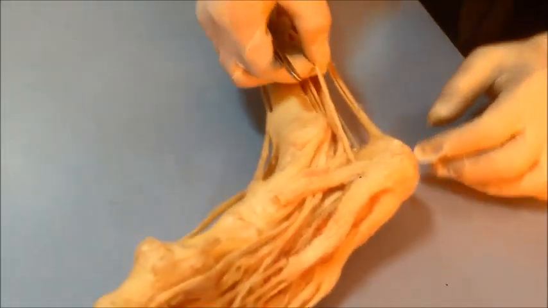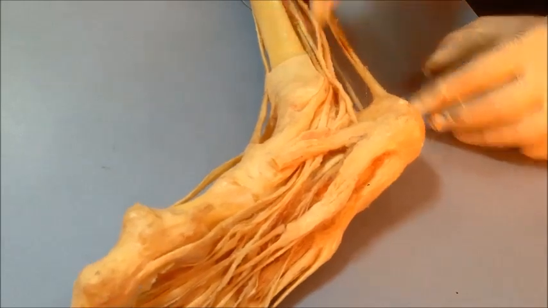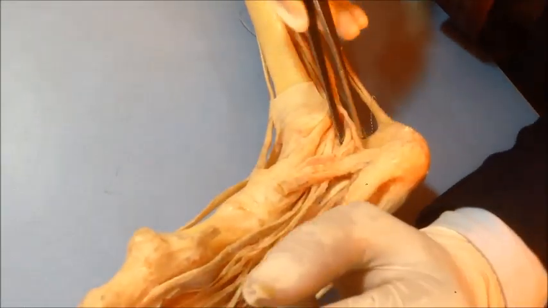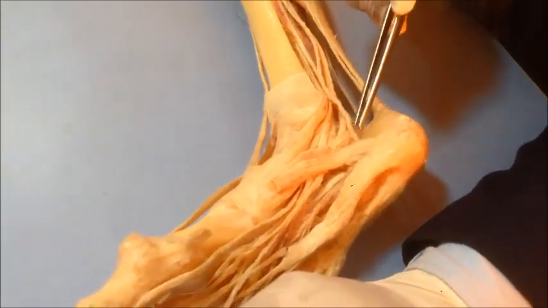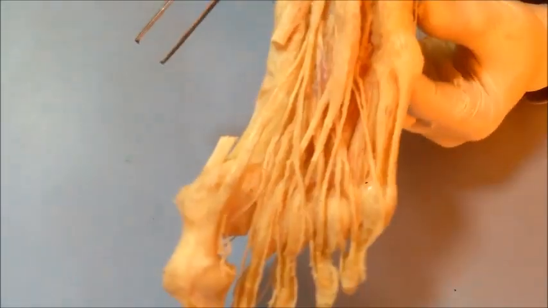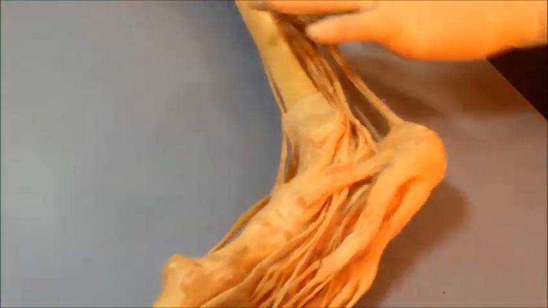This is the posterior tibial artery, and the nerve here goes lateral to it. This is the tibial nerve, and here it gives two branches, medial plantar and lateral plantar, which go deep and emerge on this side. It's not clear in this part.